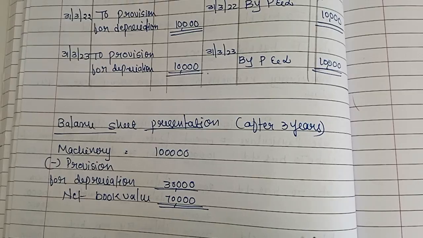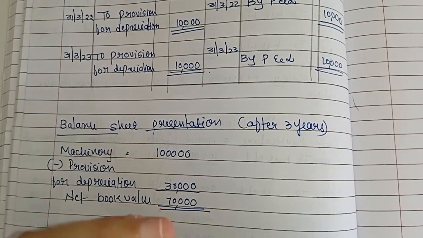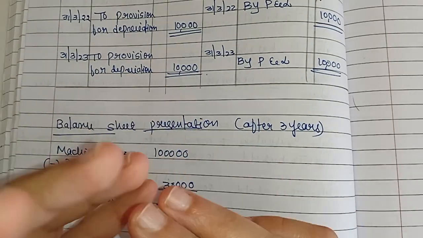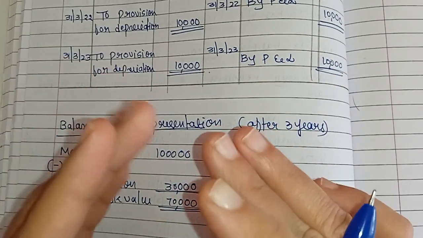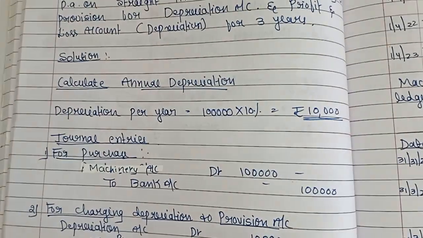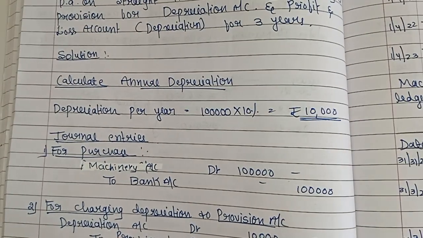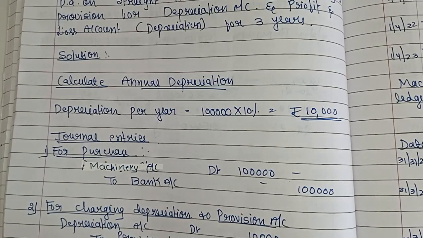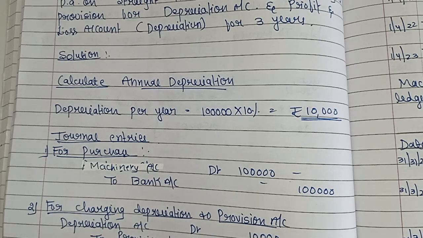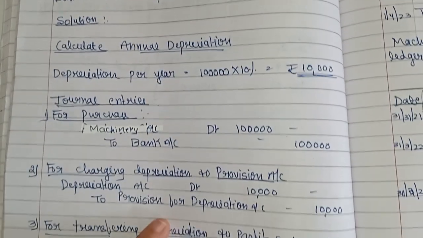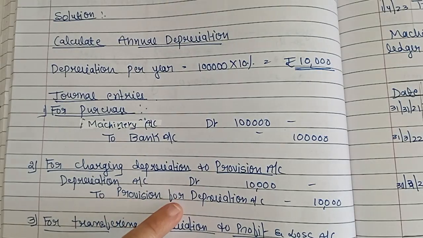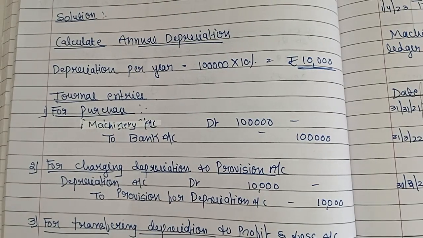In this way we have to pass the journal entries and prepare the ledger accounts under the indirect method. The only difference is that here we create a separate account called provision for depreciation account. Under journal entries also, in the direct method, depreciation account debtor to the asset, such as machinery or building account, will come. But under the indirect method, depreciation account debtor to provision for depreciation account will come, that is rupees 10,000.